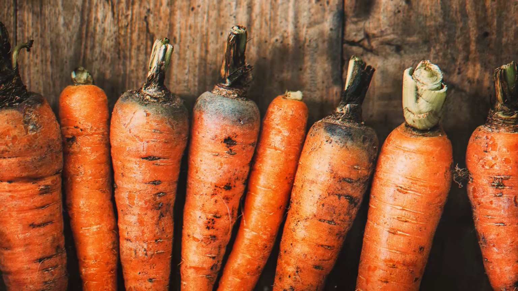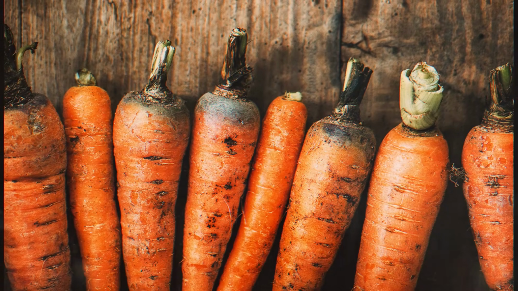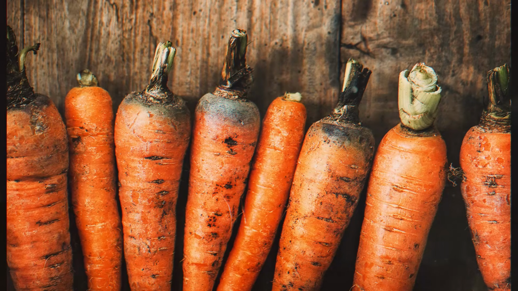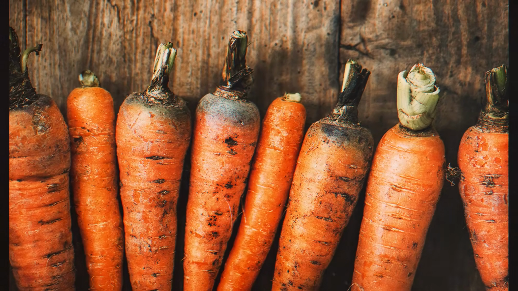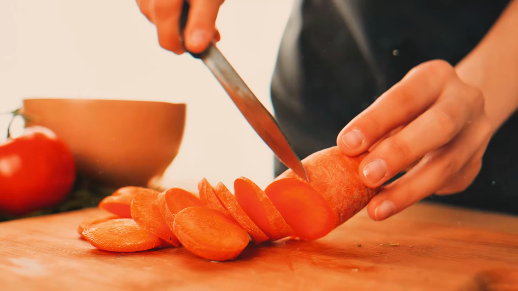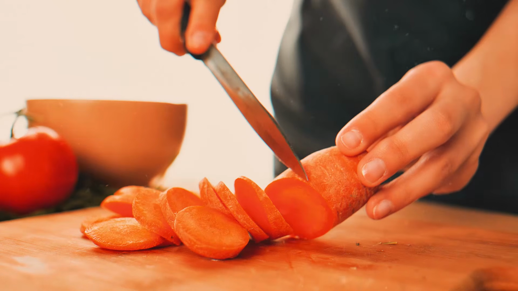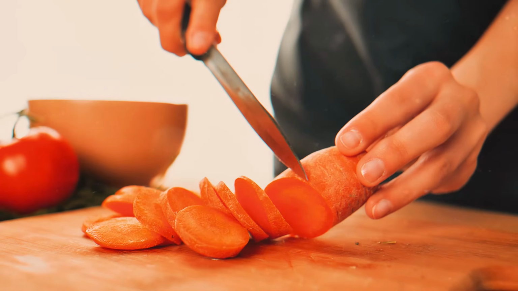One of the clearest examples is the carrot rust fly. The adult is a small dark fly, only a few millimeters long. Females place their eggs in cracks in the soil close to carrot plants. After hatching, pale larvae move toward the roots and begin feeding.